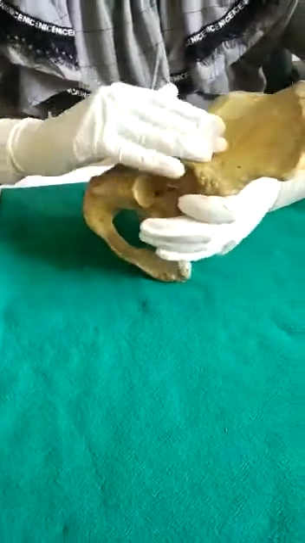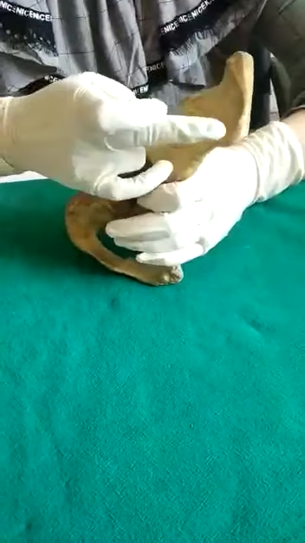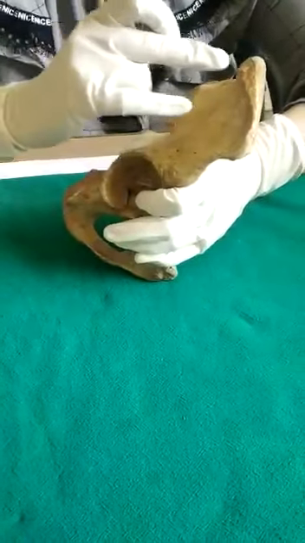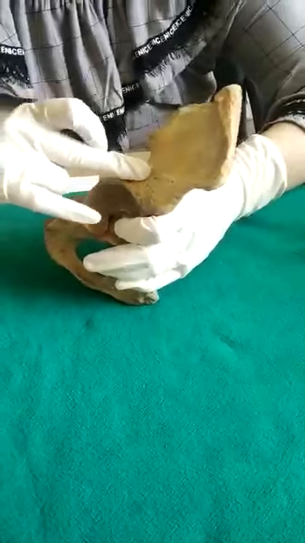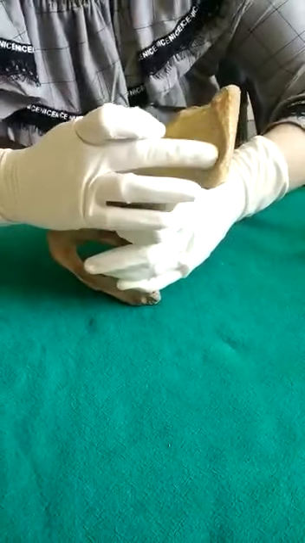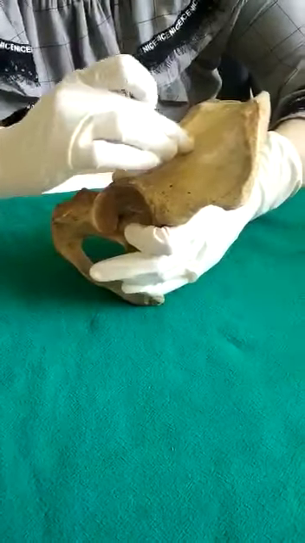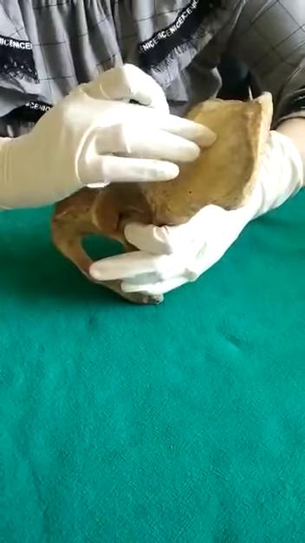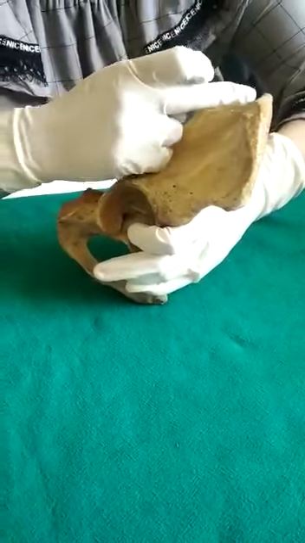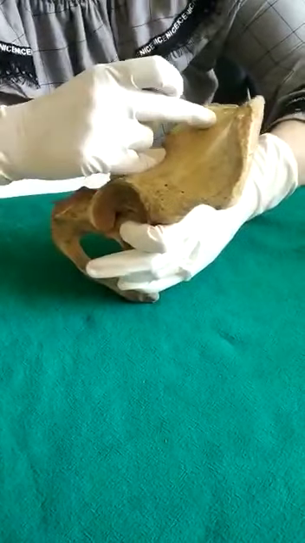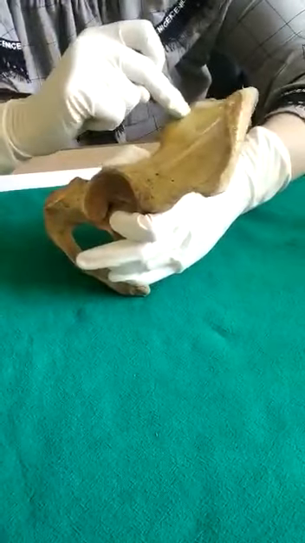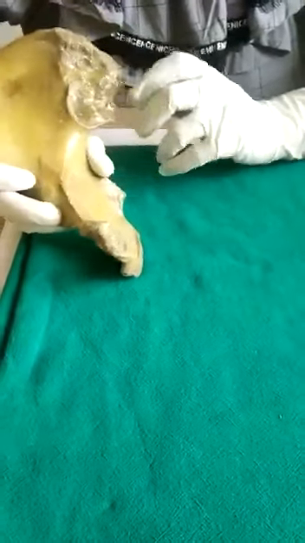Now let's discuss the gluteal surface first because it's easy and important. Between the anterior gluteal line and the inferior gluteal line lies the gluteus minimus. Between the anterior gluteal line and the posterior gluteal line lies the gluteus medius. Behind the posterior gluteal line we have the gluteus maximus. Maximus, medius, minimus, right? Now these are easy.